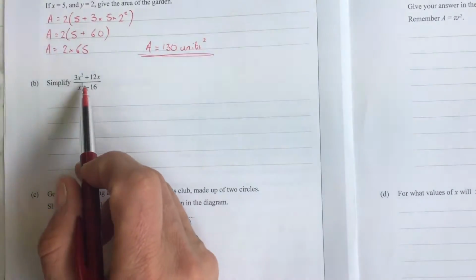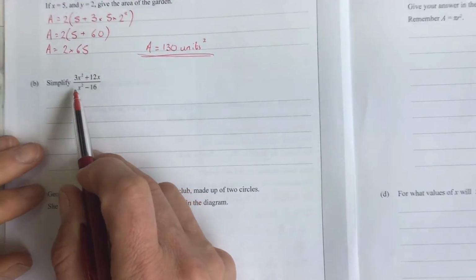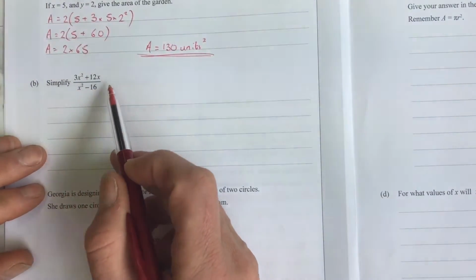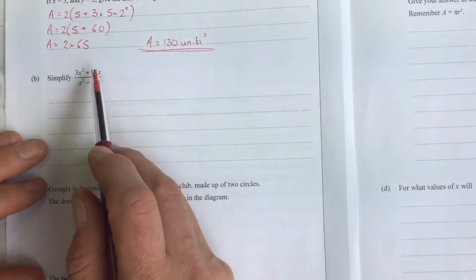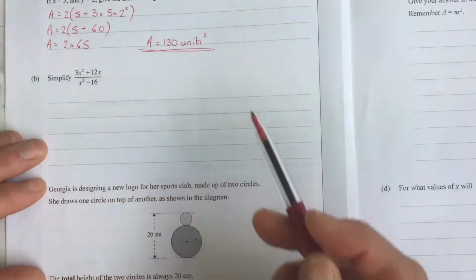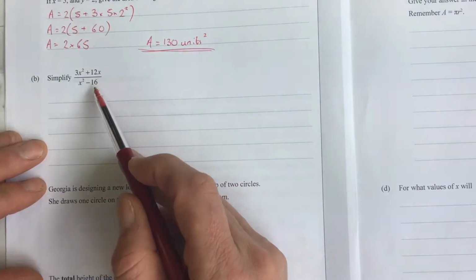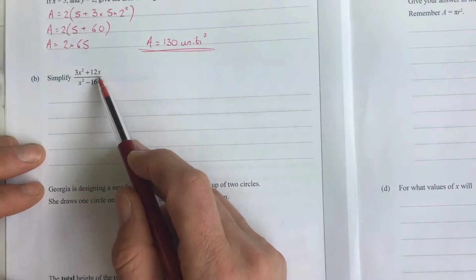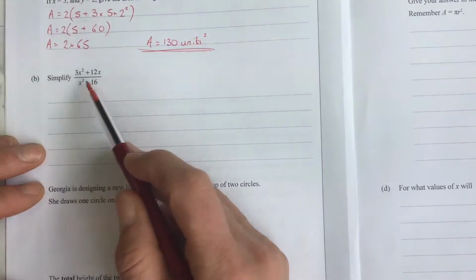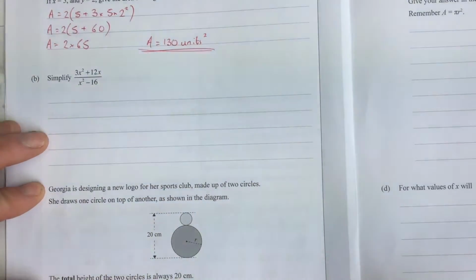Simplify (3x squared plus 12x) over (x squared minus 16). Well, when I look at this, I can see I've got a quadratic on the top and a quadratic on the bottom. So if I factorise both of these, I'm hoping that maybe I will find a common factor in both that I can cancel.